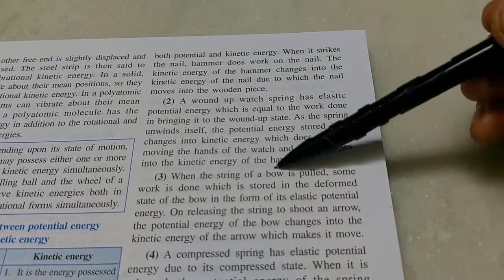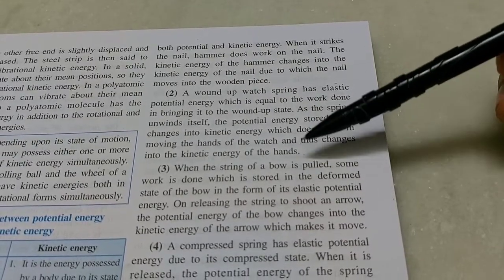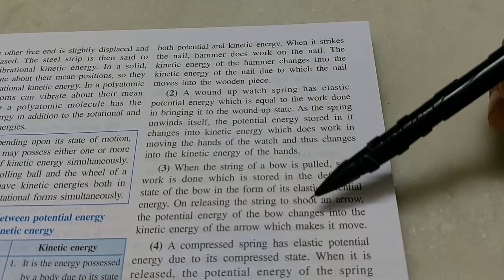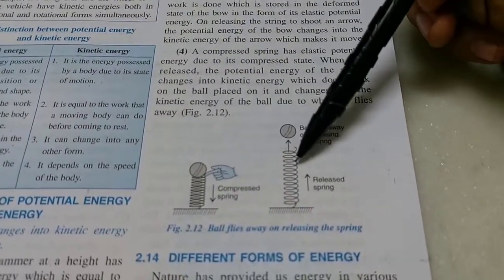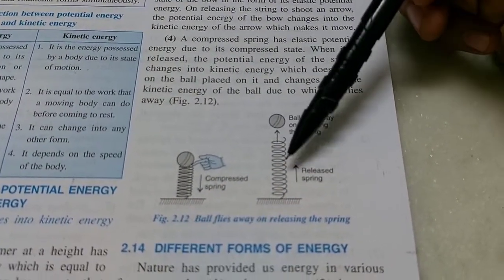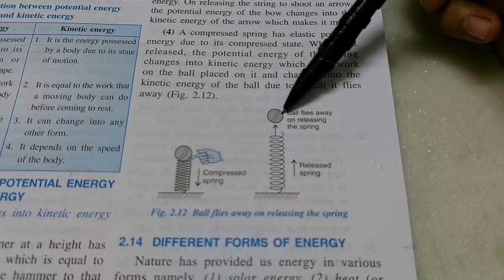Similarly, when the string of a bow is pulled, it has potential energy, which can be converted to kinetic energy, which is transferred to the arrow, and then the arrow has kinetic energy and it flies. A compressed spring also has potential energy. When you release it, it gets converted to kinetic energy, and then that gets transferred to the ball, and the ball flies.